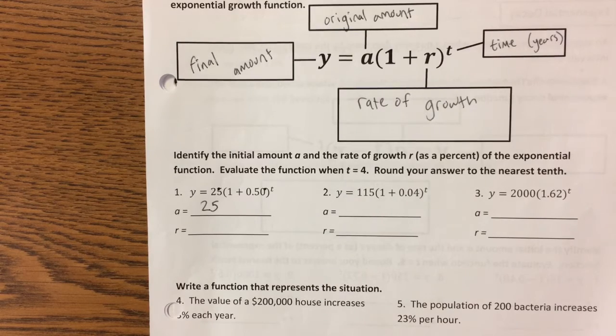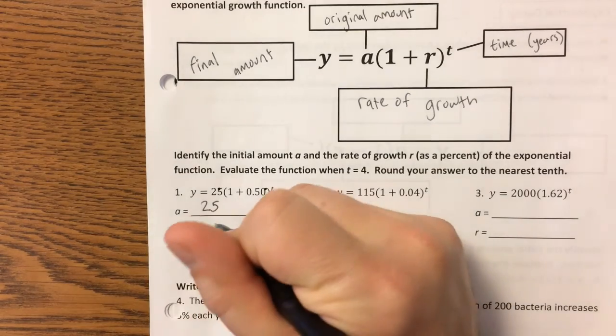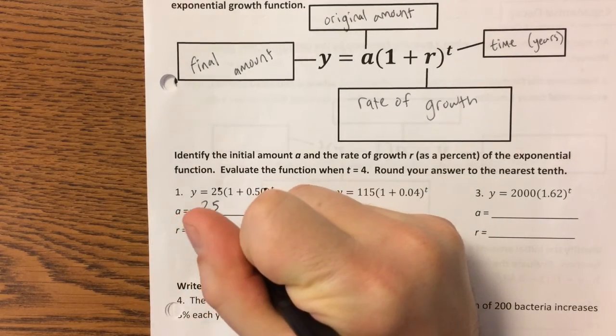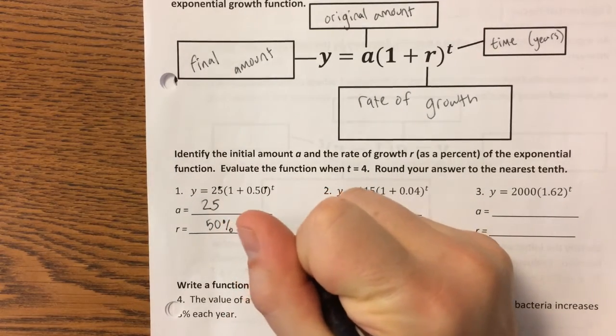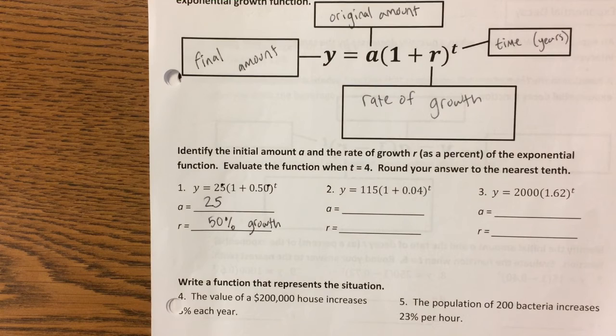So when we talk about rate of growth, though, we are typically going to talk about it as a percent, like a percent growth. Like it's growing at 50%. It's growing at 100%. Growing at 75, whatever. So what is 0.5 as a percent? Yeah, 50%, good. So say there's 50% growth.